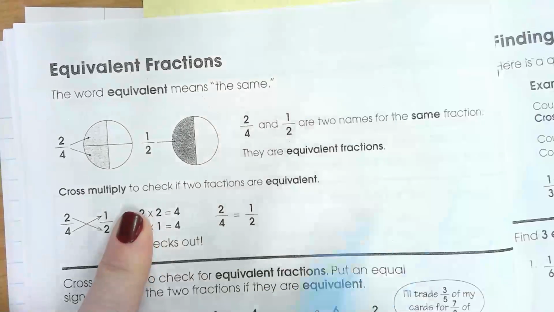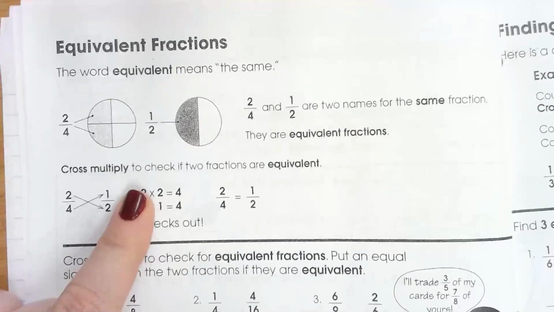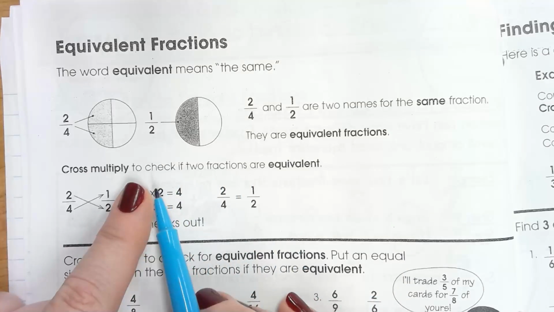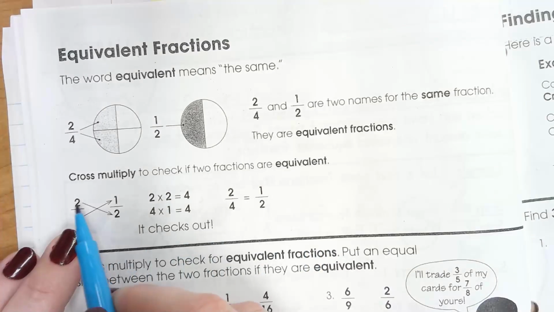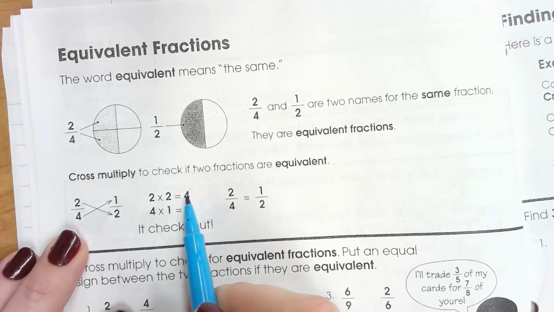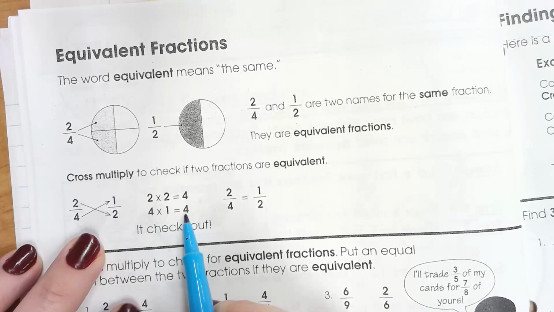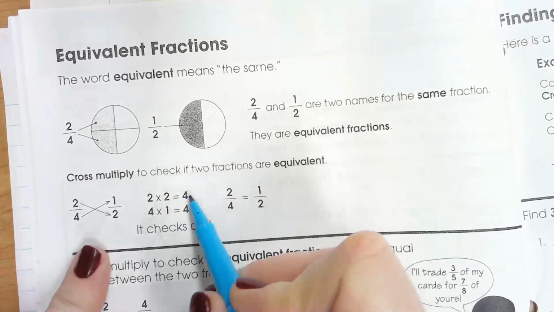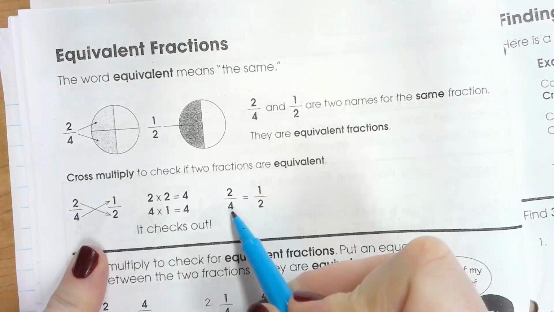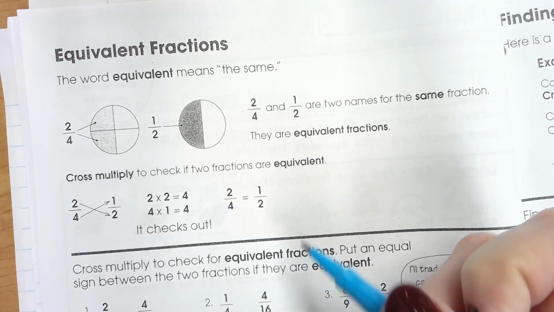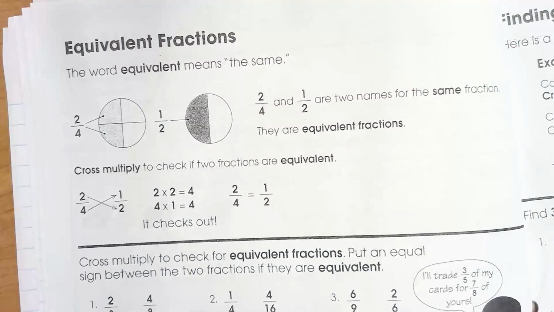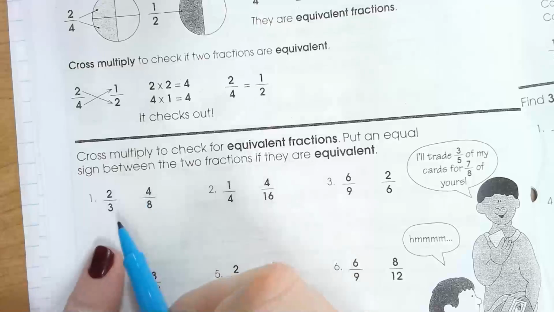So we can cross multiply, just like we did when we compared fractions, to check if two fractions are equivalent. So we would say 2 times 2 is 4, and 4 times 1 is 4. So, because 4 equals 4, 2/4 is equal to 1/2. Okay? So now instead of comparing fractions, we're checking for equivalent fractions with that cross multiplying.